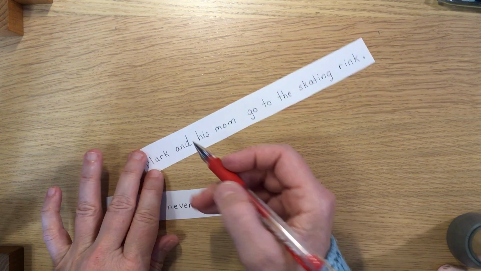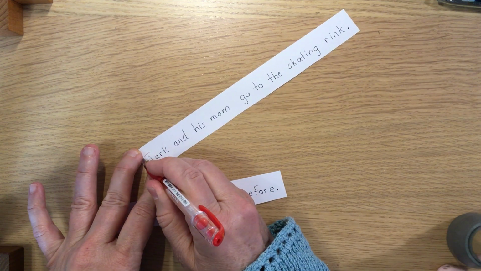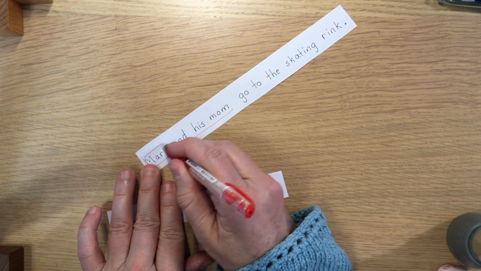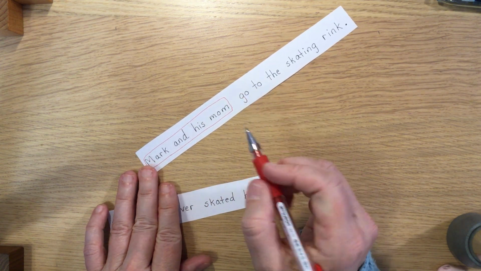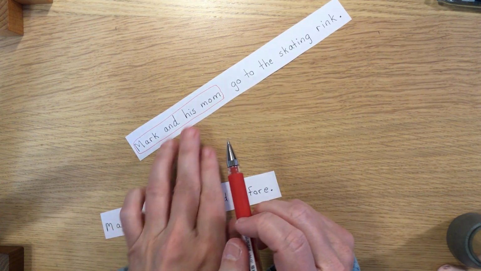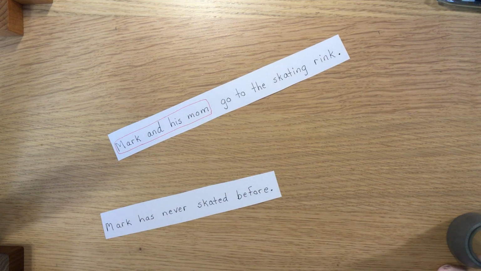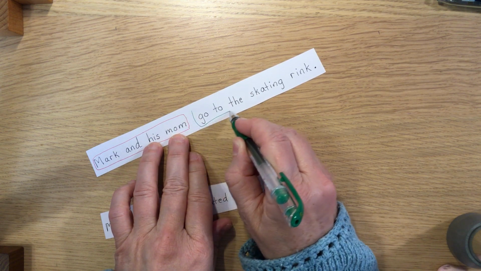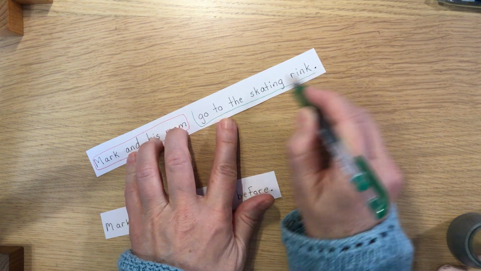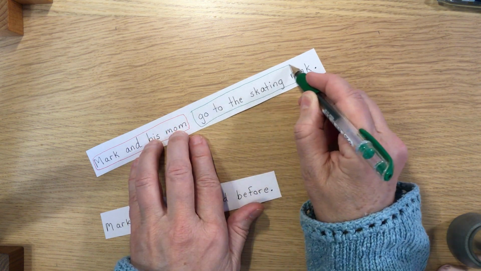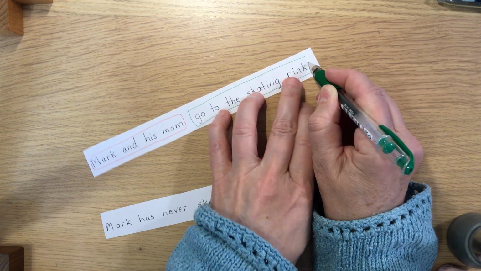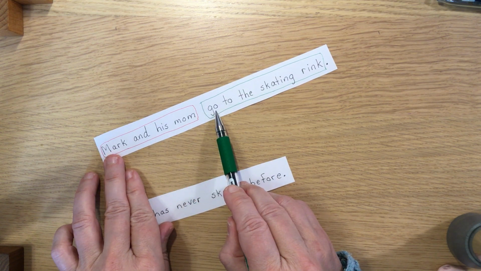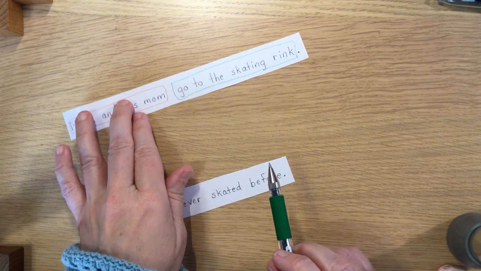The subject I use green, and I have Mark, and I have his mom. So I have two subjects in this sentence. A compound subject. That's in the red box. The predicate is the rest of the sentence. It has the verb in it and other words that tell us what, when, where, gives us more information. So this is a sentence. It has a subject and it has a verb. Mark and his mom go to the skating rink.